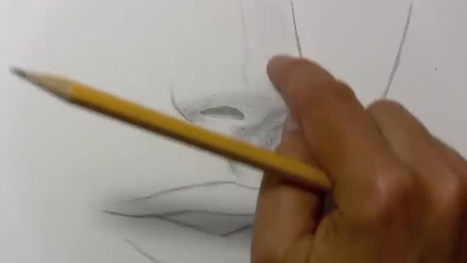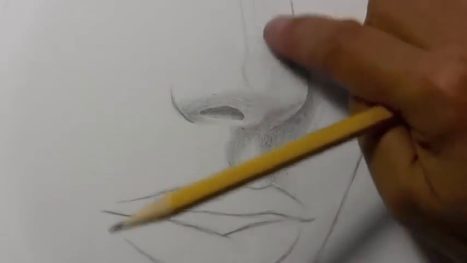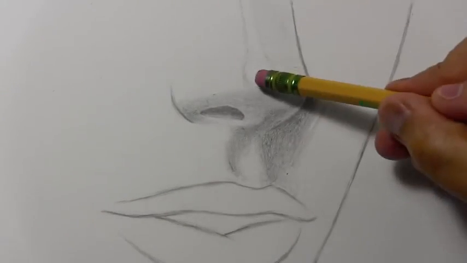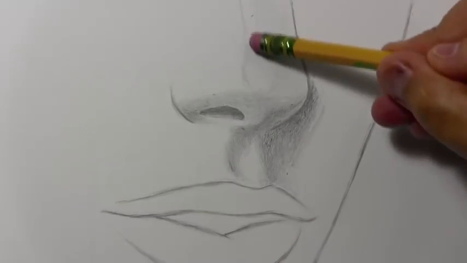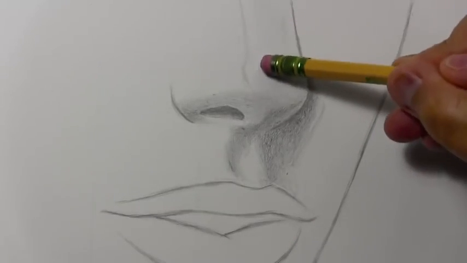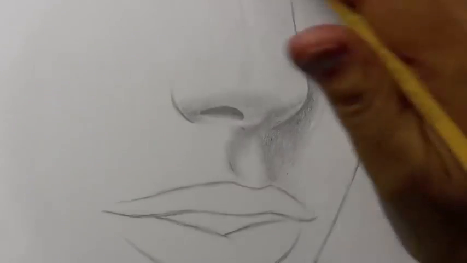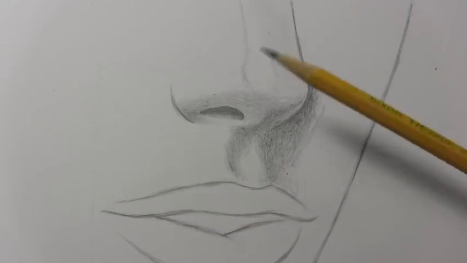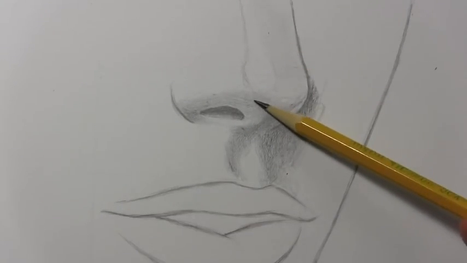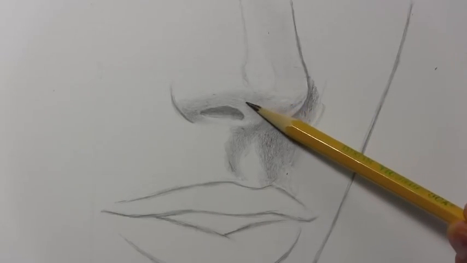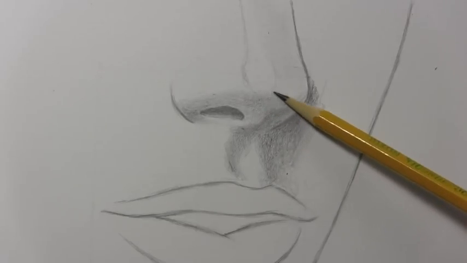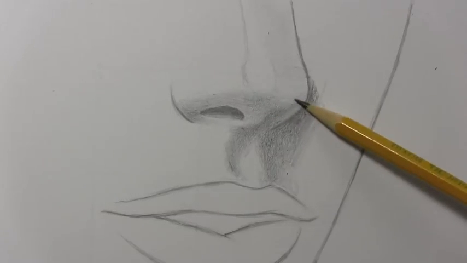And I know some people hate to see me use my finger to blend things, but I'm doing it, people. I'm blending with my finger. And so yeah, like I said, this is not an actual line, but just sort of an area where we're going to trail off to the white of the page. I'm going to add in just a little extra bit of darkness right here, right around that tip, the tip of the nose.